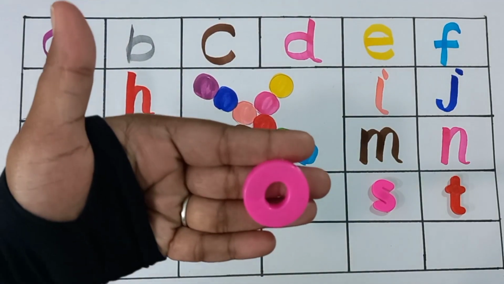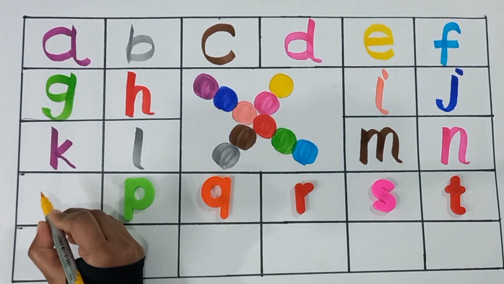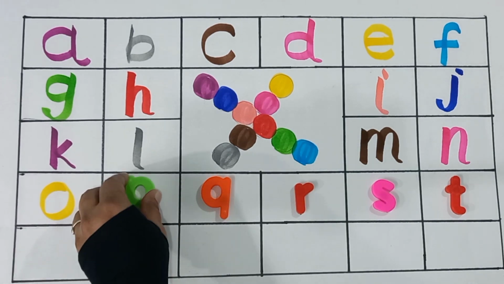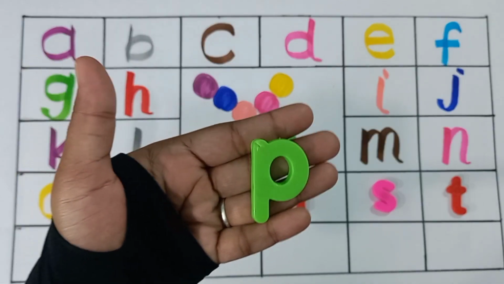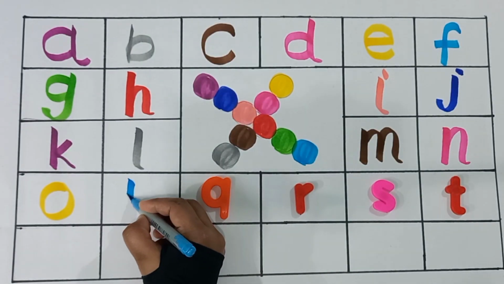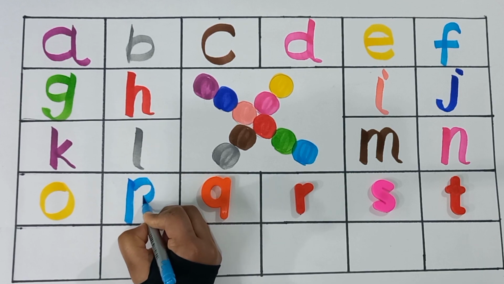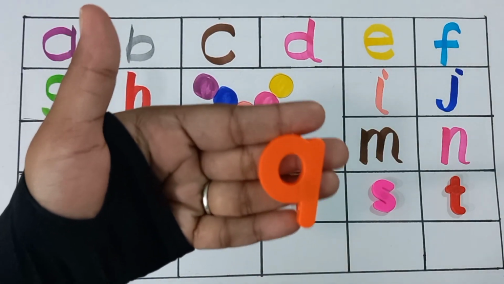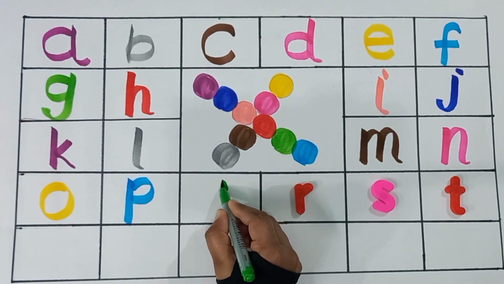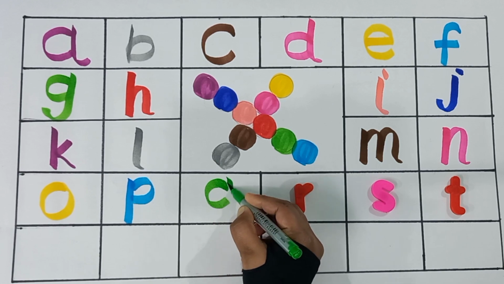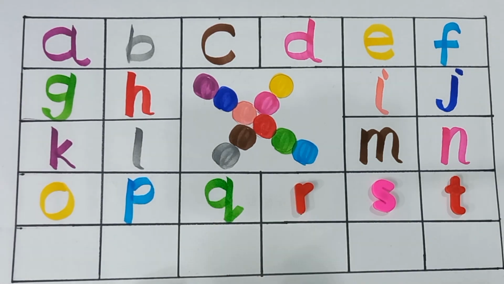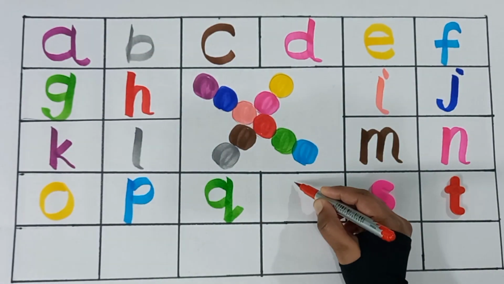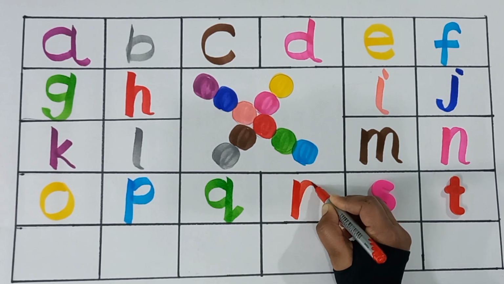Small O. O for owl. Small P. P for potato. Small Q. Q for queen. Small R. R for rat.